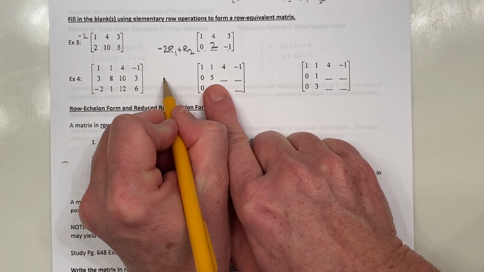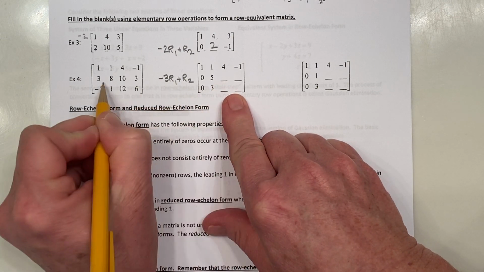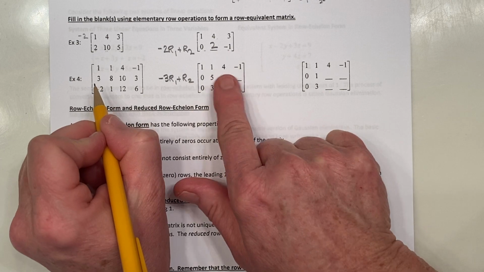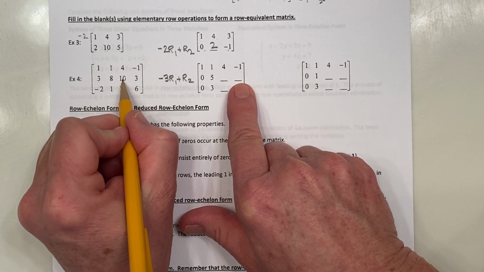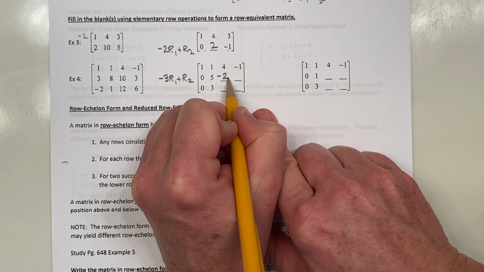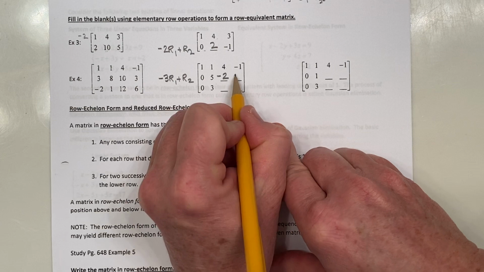So right out in front here, -3 times row 1 plus what's already in row 2 gets replaced in these blanks. So -3 times 4 is -12 plus 10 is -2. -3 times -1 is +3 plus 3 is 6.